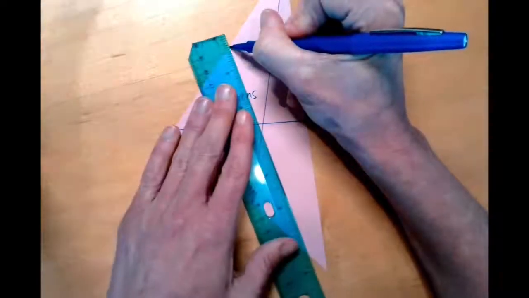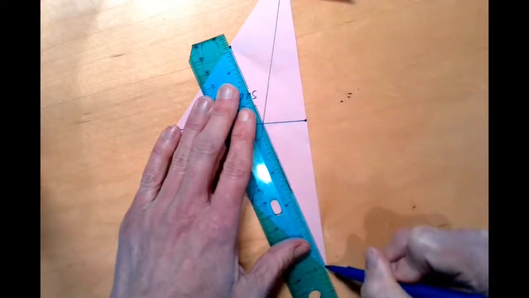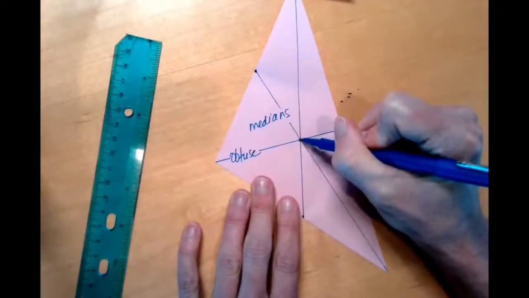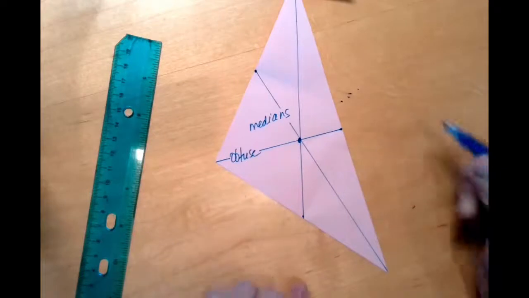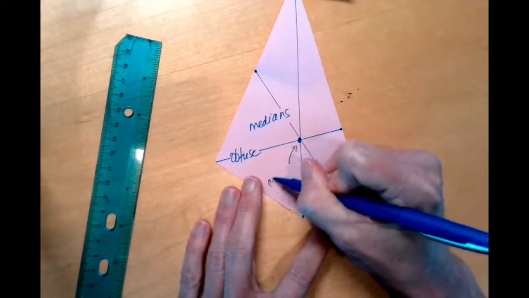I just love it when it happens. First of all, if it lines up, that means you're a pretty good folder. Because here we go again. Those three lines intersect perfectly. And of course, we know that this is the centroid.